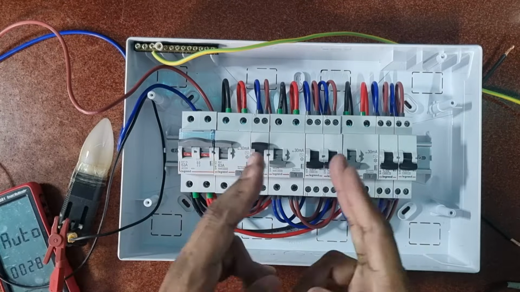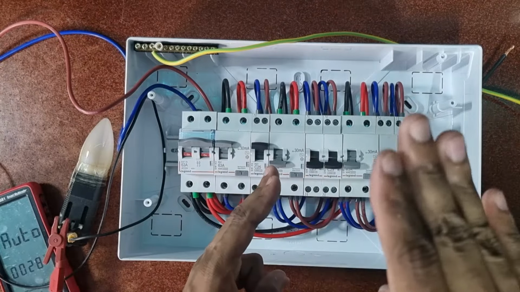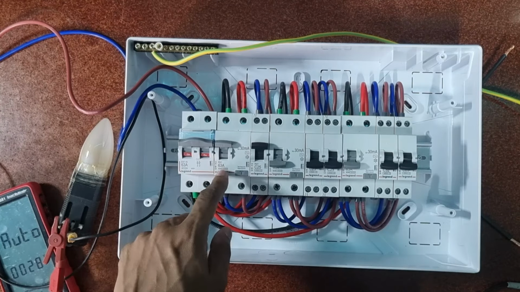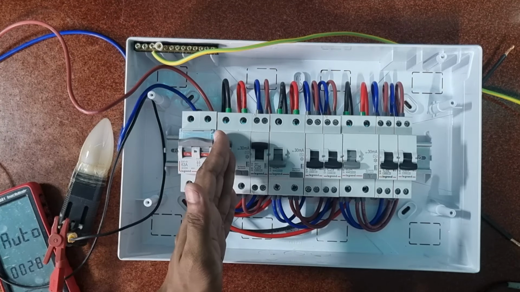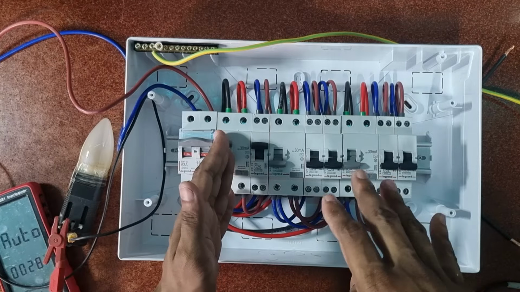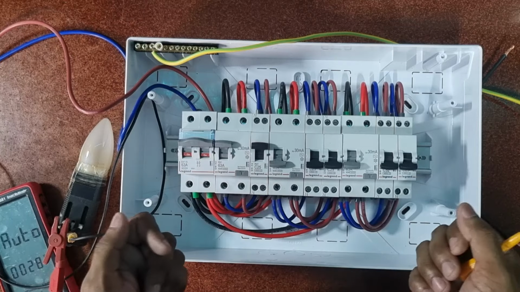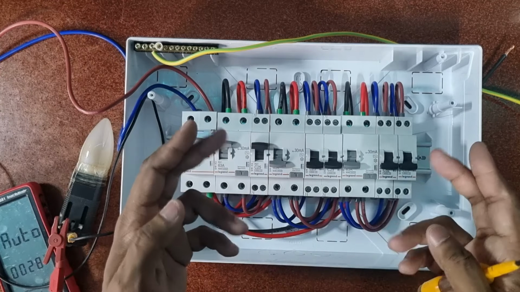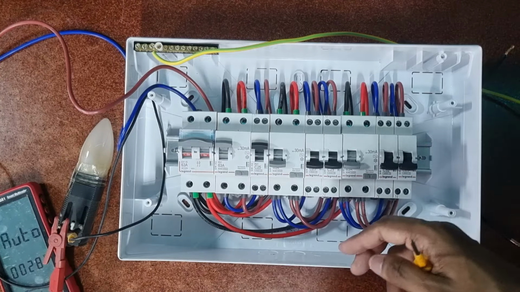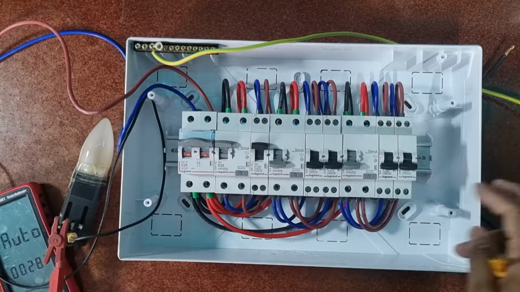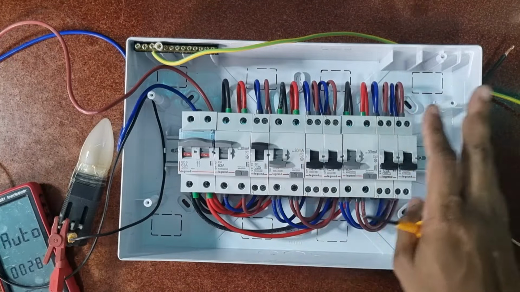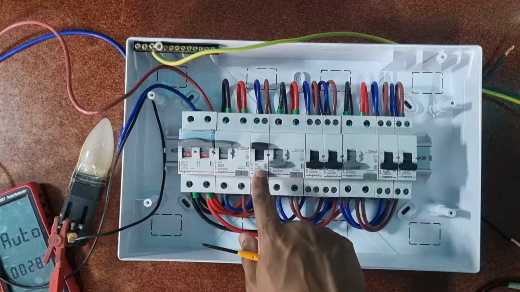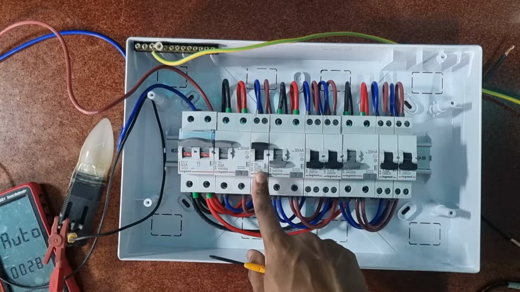By having a short circuit, the amps will increase above 25 amp, and then it will trip this one. The RCD will never trip. The RCD is designed to protect you against any electrical shock, but the breaker protects the circuit if there's a short circuit. It will protect the circuit only, so it won't destroy anything else. Your wire won't burn, it won't melt. So this is the use of the breaker.